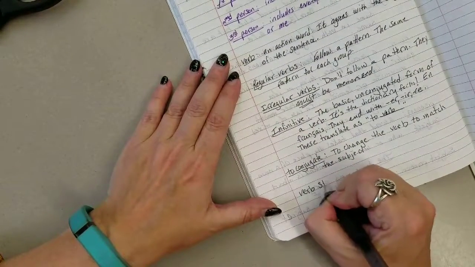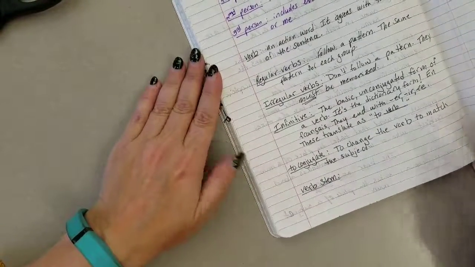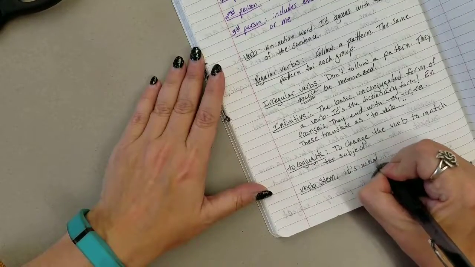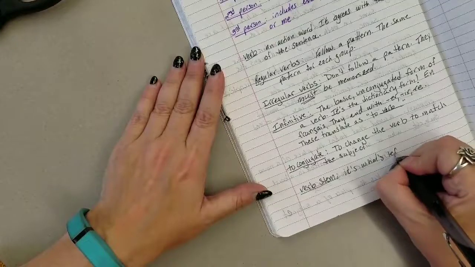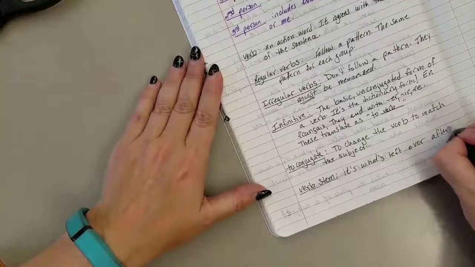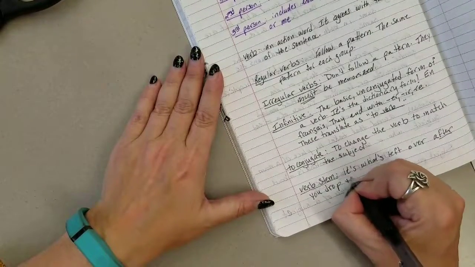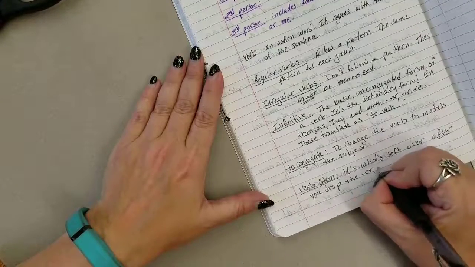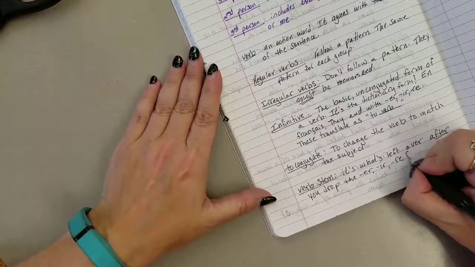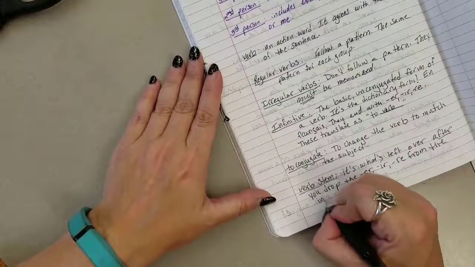The simple definition for this is it's what's left over after you drop the ER from the infinitive.